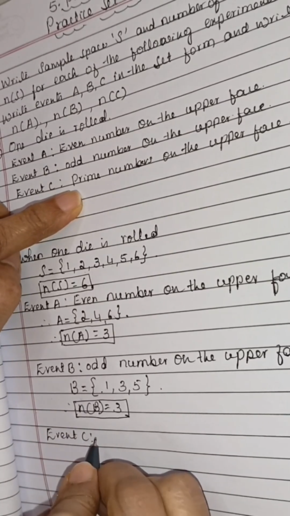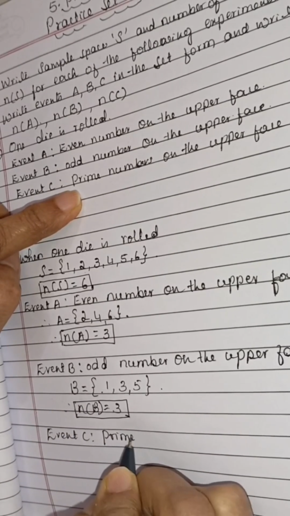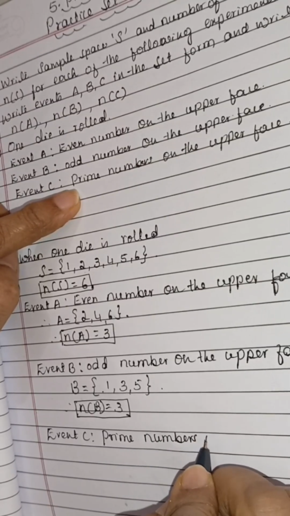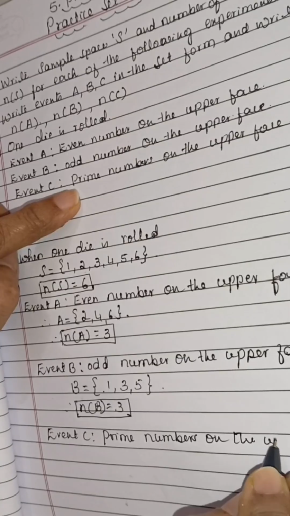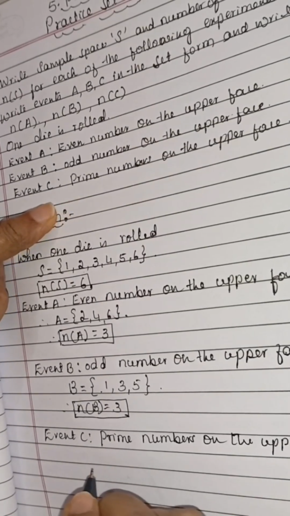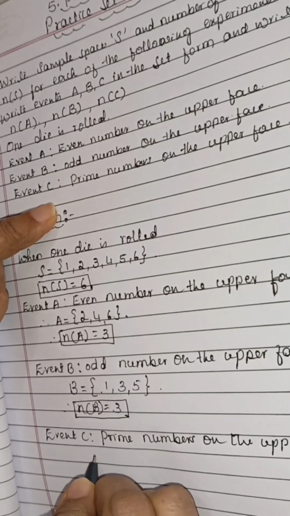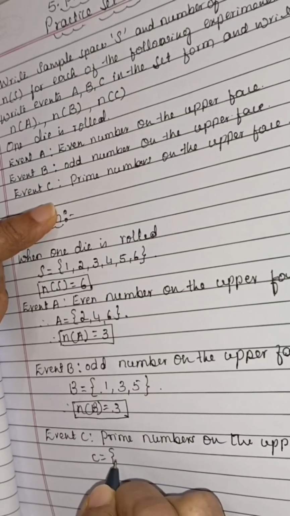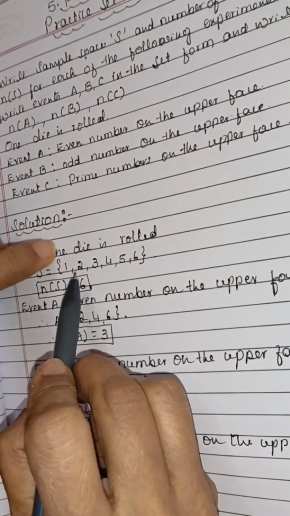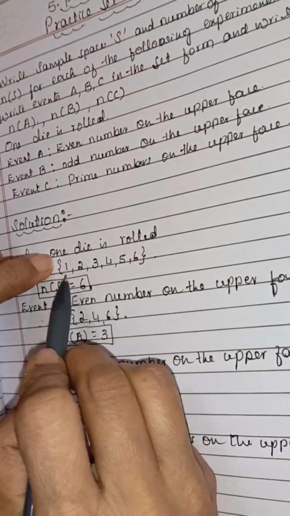What is event C? Prime numbers on the upper face. Which are the prime numbers? That is event C. Put flower bracket. Now prime numbers, from this, from C.